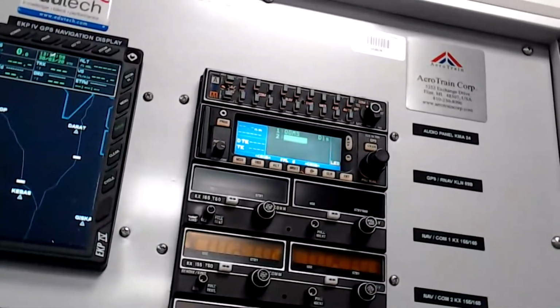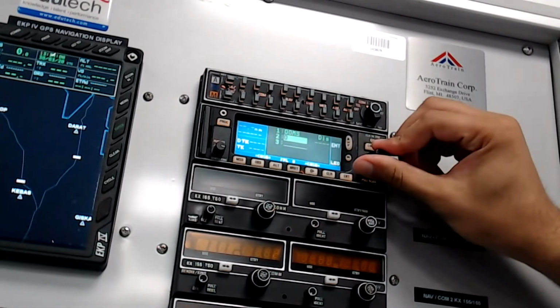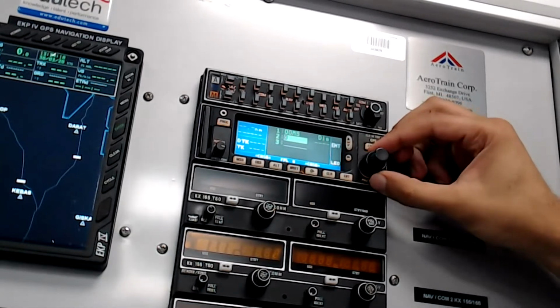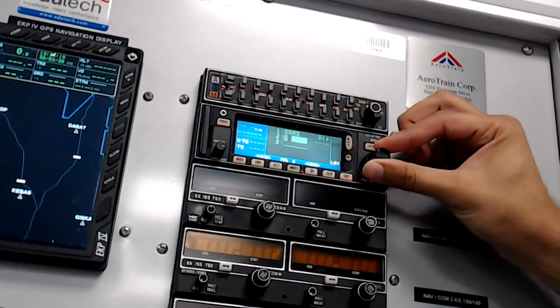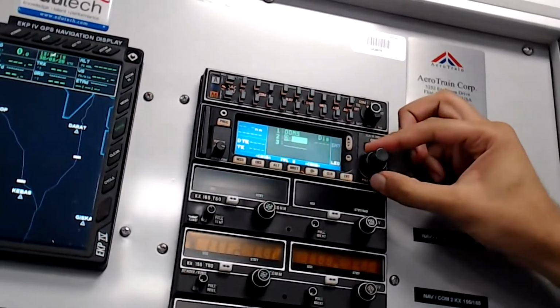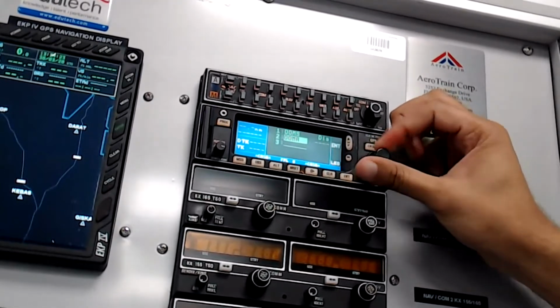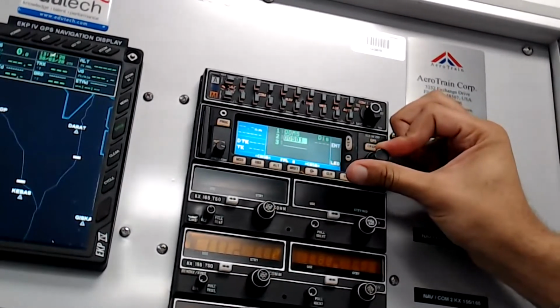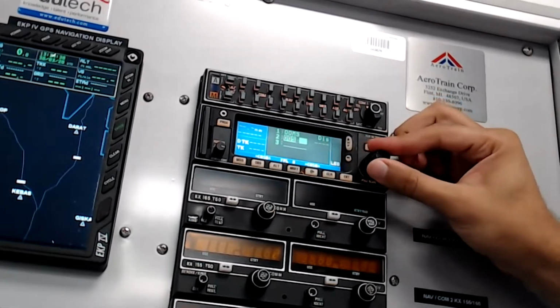Now we are in the second waypoint. The second waypoint will be Salalah Airport, OOSA. O, go to the next. Another O. Next. S. Next. The last digit should be A.